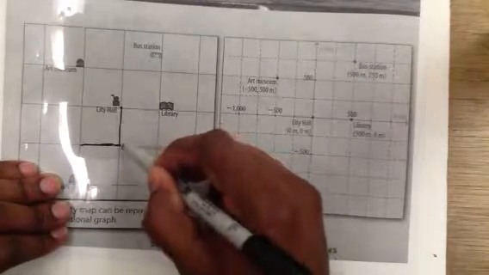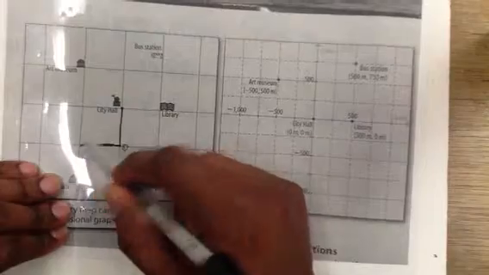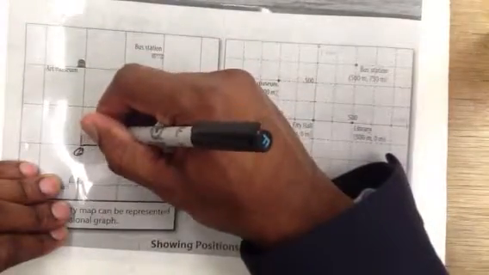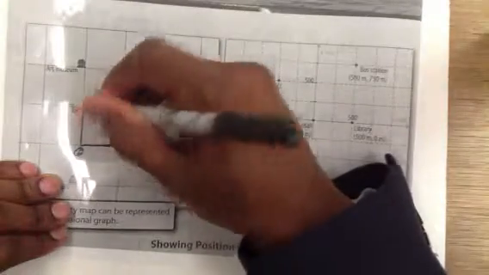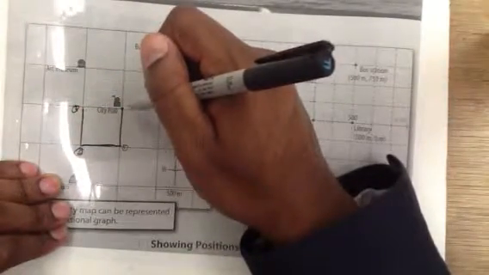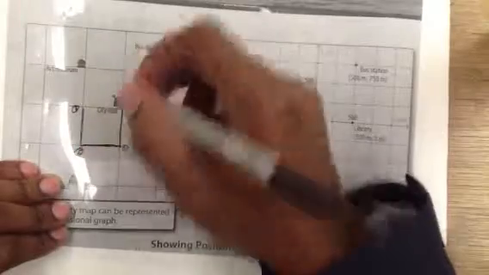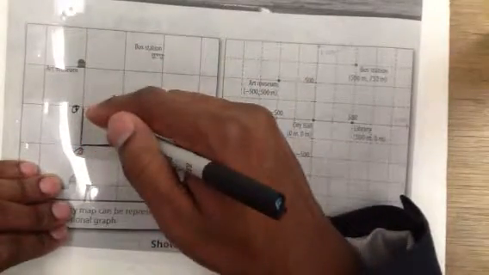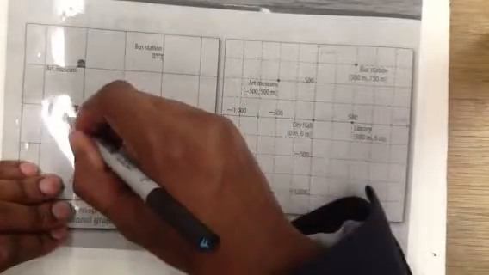I went 500 meters here, and then another 500 meters to here. Now let's say I went up again. Now I'm here. I've traveled a total of 1,500 meters: 500, 1,000, 1,500 meters.